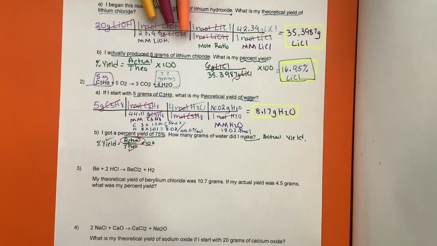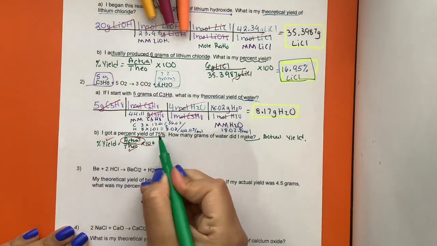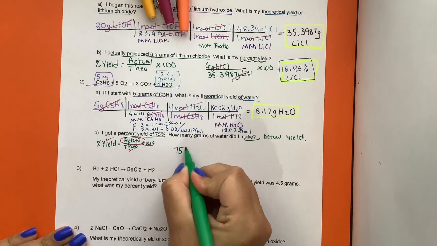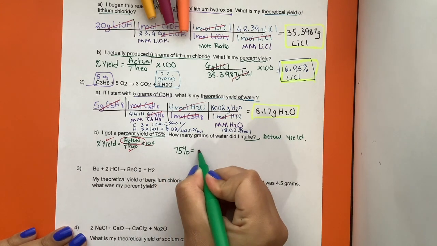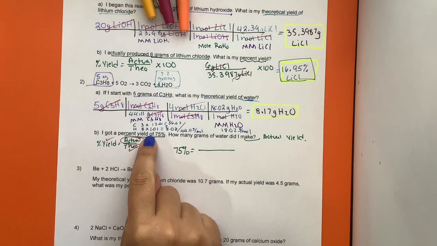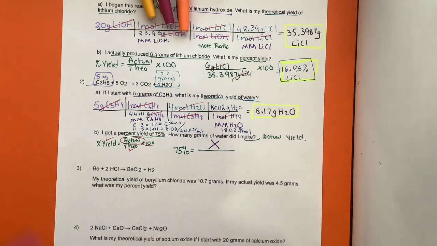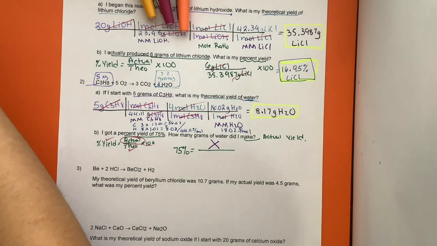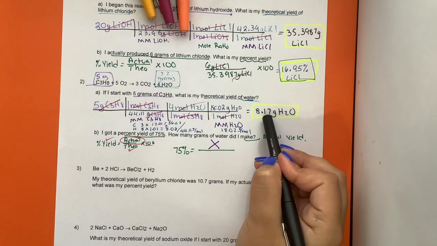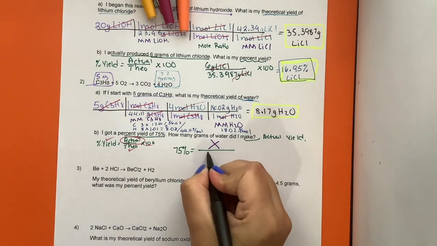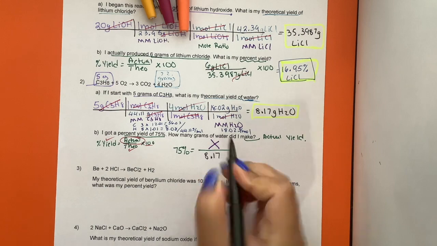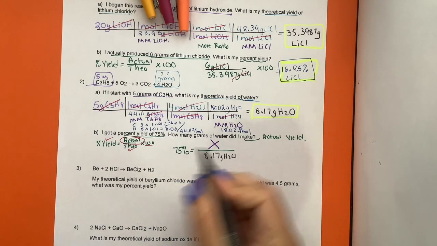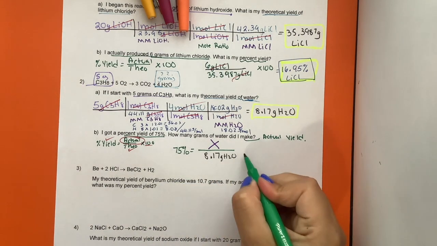Okay, so what I'm going to do now is plug all my values into this equation. So my percent yield is 75, so I'm going to write 75% equals actual. Since I do not know my actual, I'm going to put that as an x. So my actual is my x, what I'm trying to look for. And my theoretical, I calculated in step 1. It was 8.17 grams of water. And then times 100.